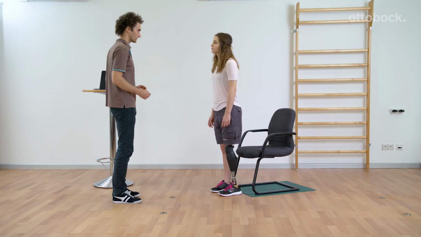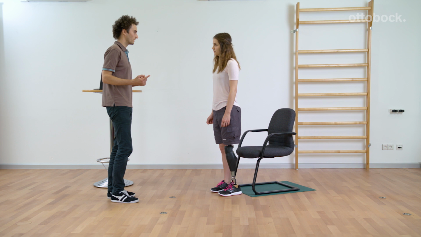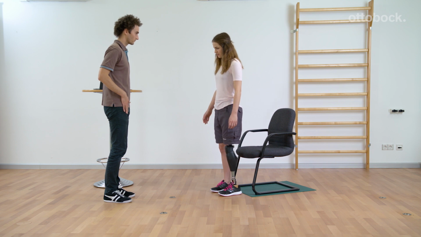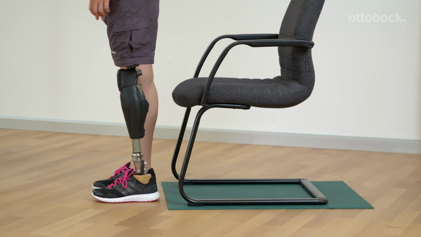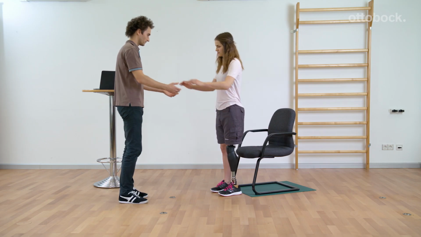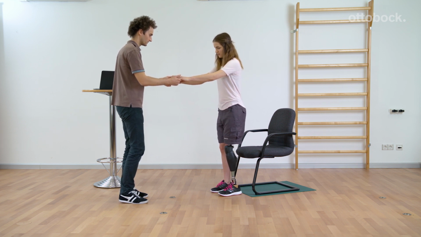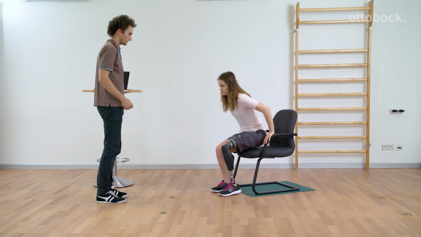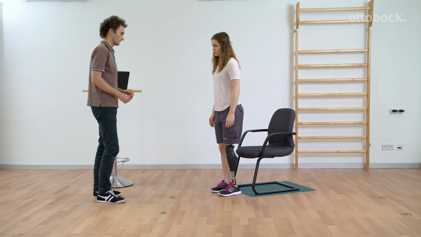First, determine the optimal stance flexion resistance for sitting down. An optimal value allows the user to distribute the weight evenly between both legs. In this case, the recommended value is slightly too low and the user is not sufficiently supported by the knee joint.